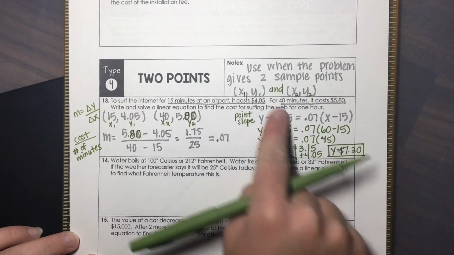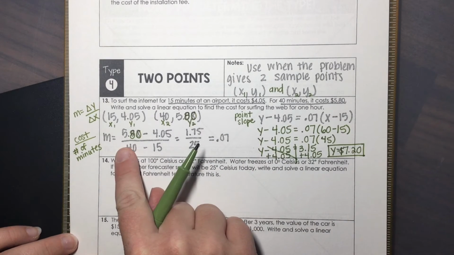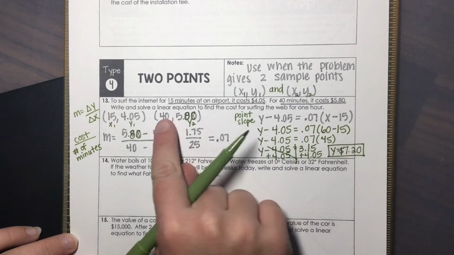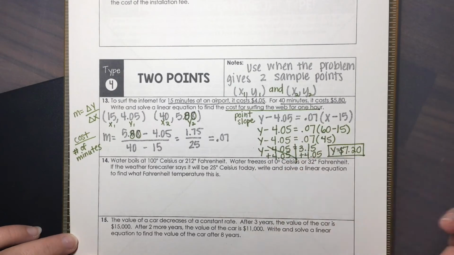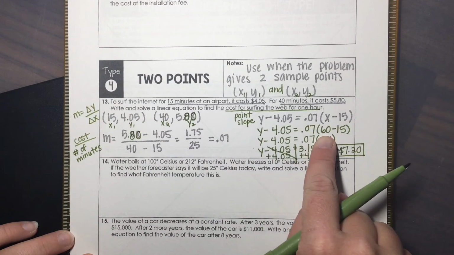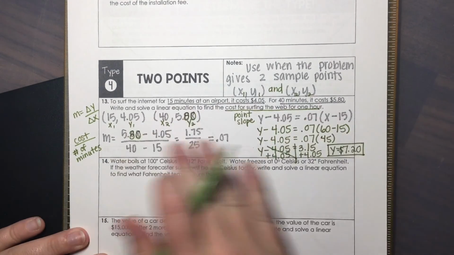All right. So that is how you would solve a 2 points problem. First, you find the slope. Then I plug it into point slope. And then I've got to plug in the condition it's asking me for. So here it was asking the cost for 1 hour. And I knew that the 1 hour was 60 minutes. All right, so that's what we plugged in there. All right, so there's one example of 2 points.